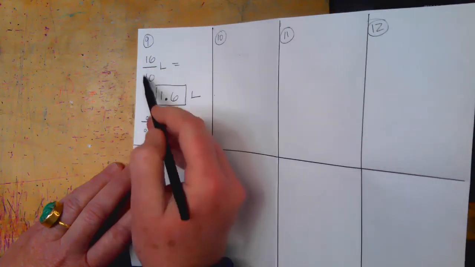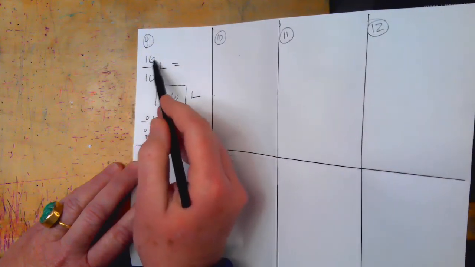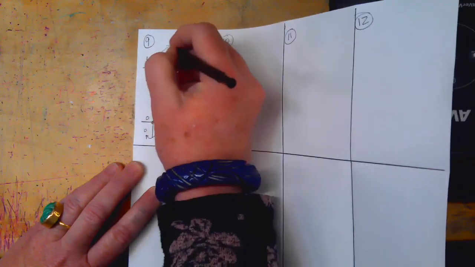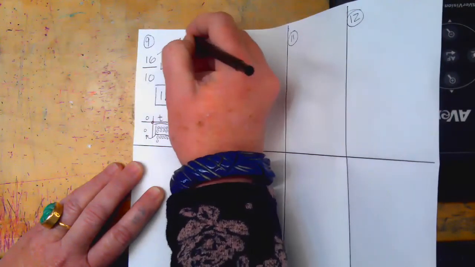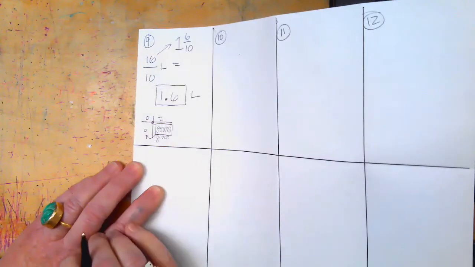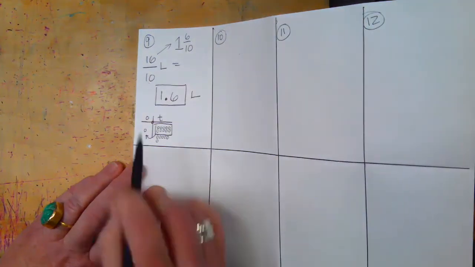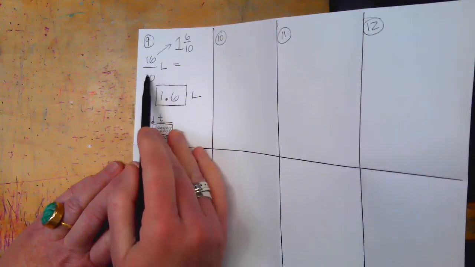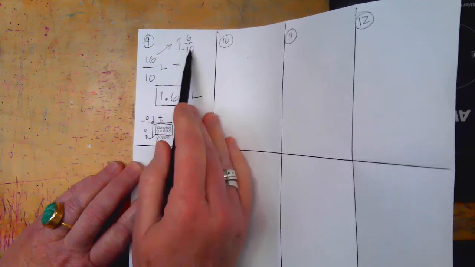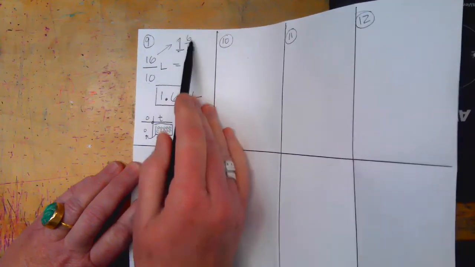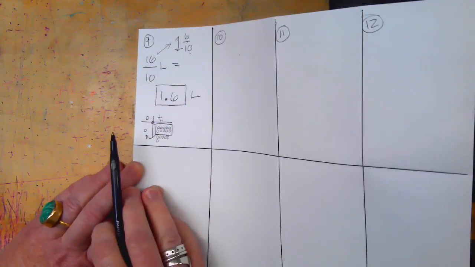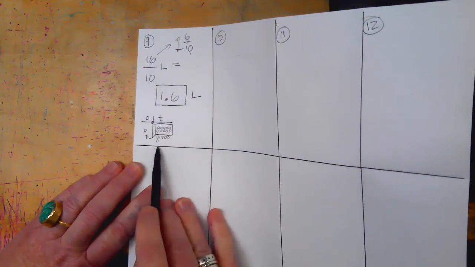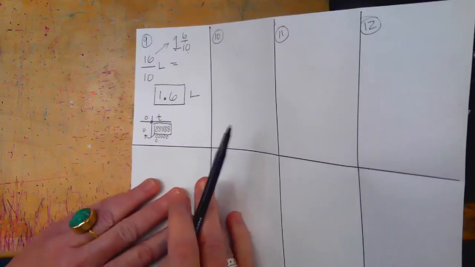And this wouldn't look like this either, because this is an improper fraction, right? So this would probably look better if we said, hey, that's 1 and 6 tenths, right? The 1 whole is like 10 tenths, and then the 6 tenths. 1 whole is 10 tenths plus 6 tenths. So an improper fraction also makes an improper decimal that we have to fix, right?